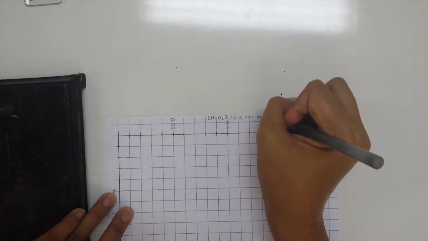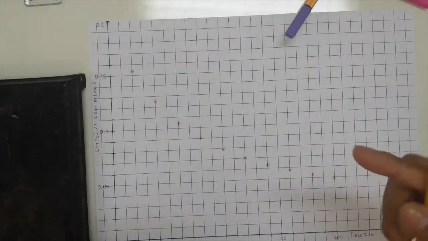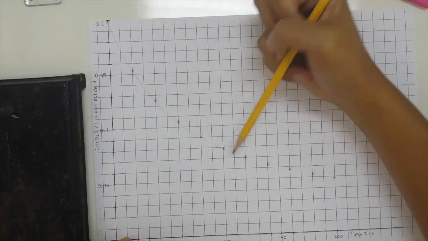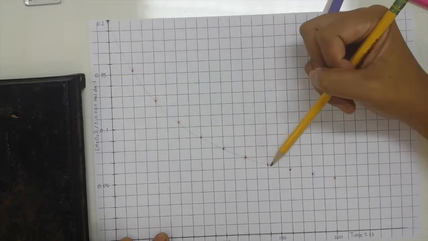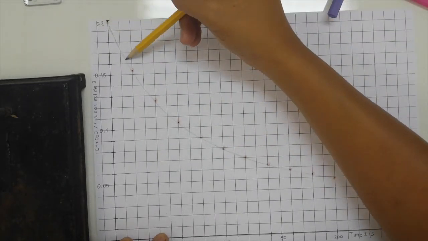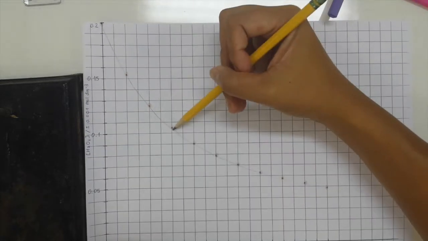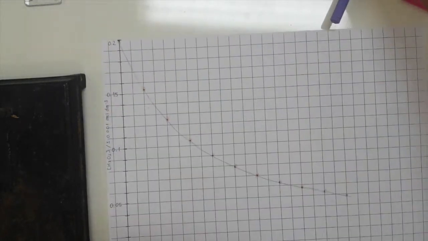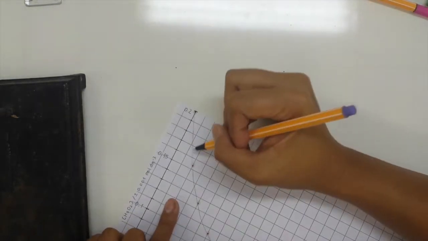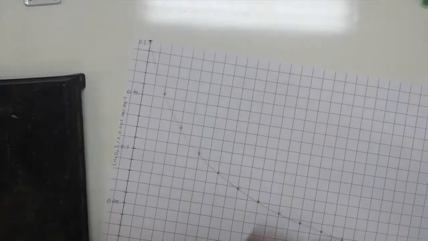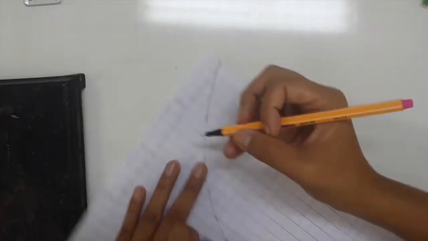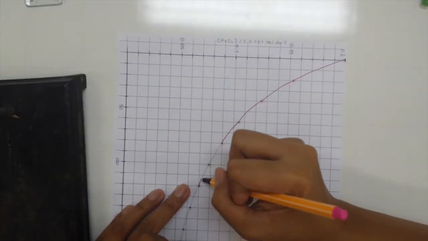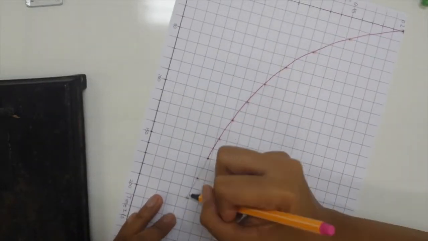Once you have your axes set up, let's plot our data points using the data. Once you've carefully plotted your data points, it's time to connect most, if not all, of those data points using a line or curve of best fit. The important thing here is to use a smooth line or a smooth curve. Make sure that you're not just connecting the dots. Make sure that it's not bumpy. It helps to use a pencil to do this, and then I'm going to go over it in pen so it's easier to see.